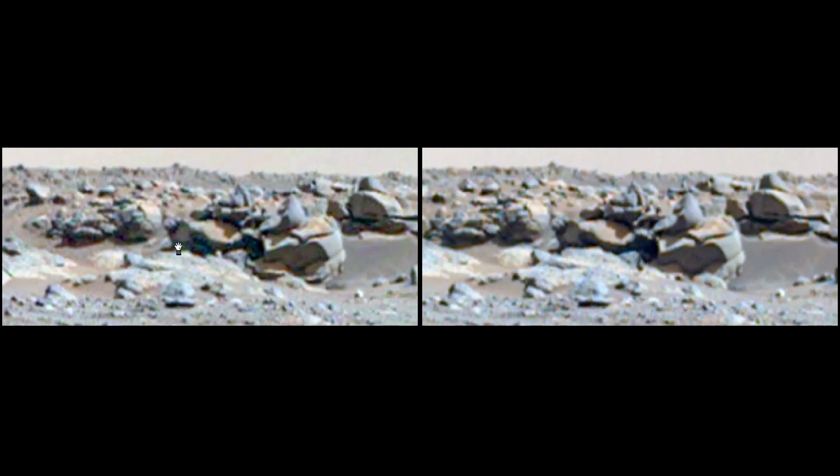Okay guys, this one here is something special. This is what I live for. When I saw this, the hairs on the back of my neck stood on end, and I had no doubt that these were structures. So I'll give you a pan through, and you can judge for yourself.